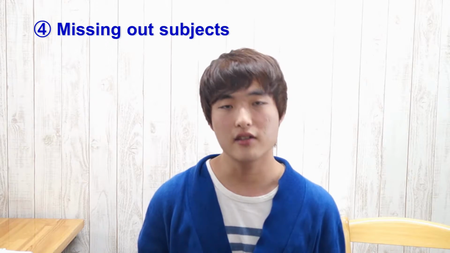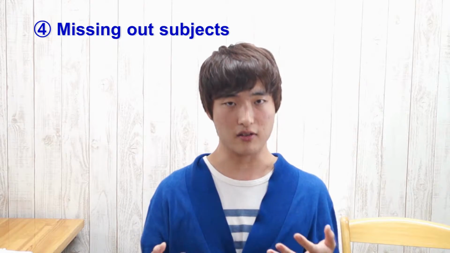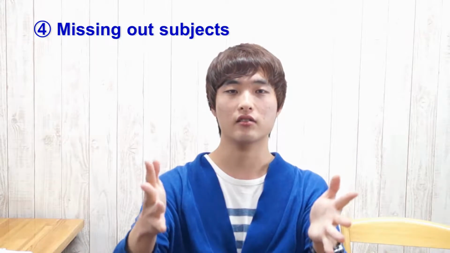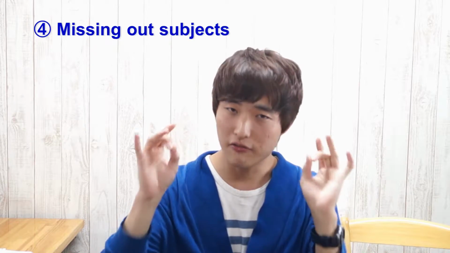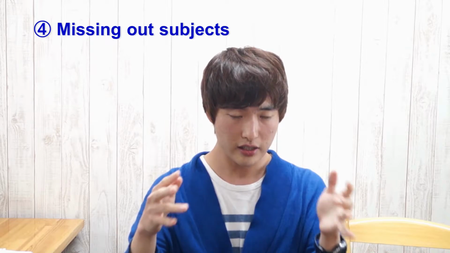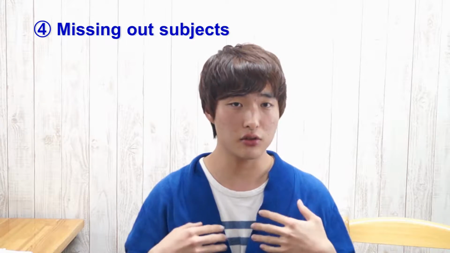And fourth is that the Japanese language often misses out subjects. Subjects are quite often forgotten in the sentence. Now, please compare these two examples.